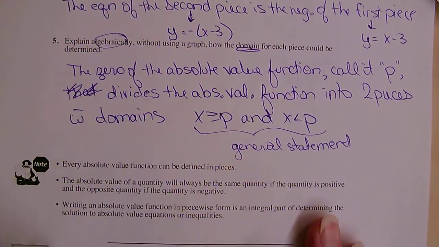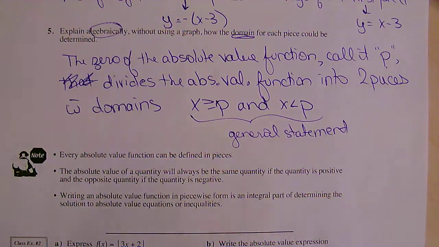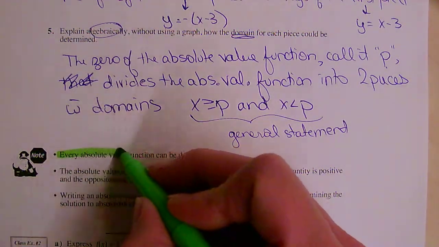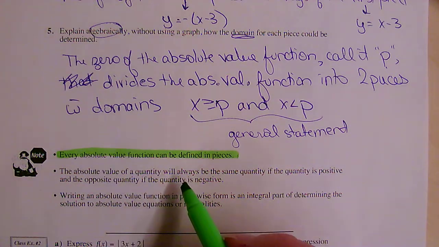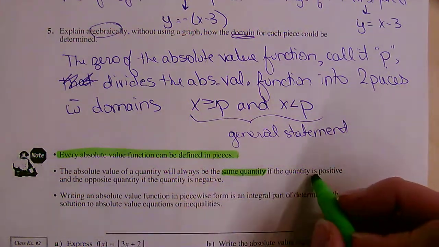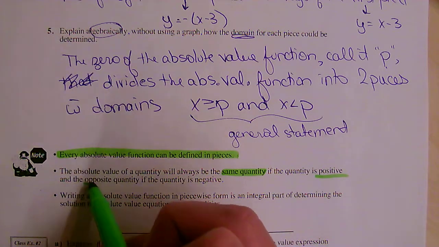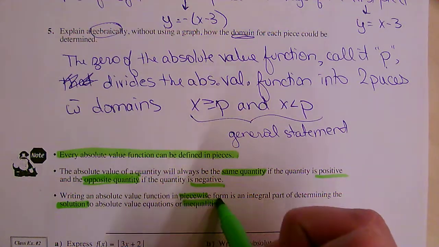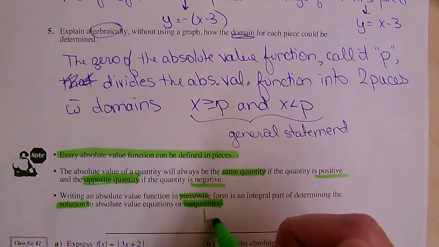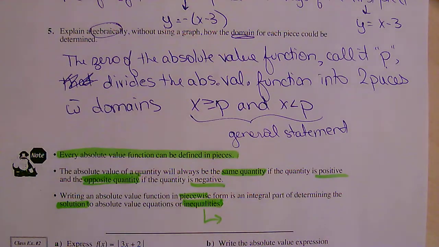So our piecewise functions, that's a big part of our absolute values. Every absolute value function can be defined in pieces. The absolute value of a quantity will always be the same quantity if the quantity is positive, and the opposite quantity if the quantity is negative. Writing an absolute value function in piecewise form is an integral part of determining the solution to absolute value equations or inequalities, which we'll talk more about. Inequalities were introduced to you, I think, in Math 9.